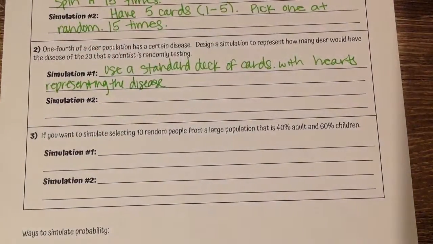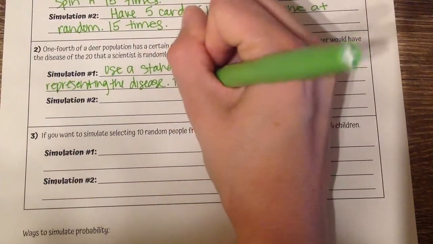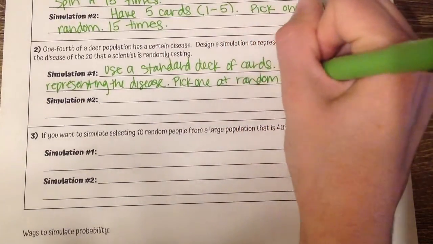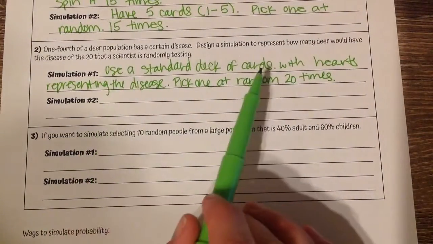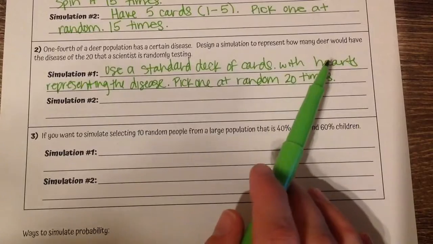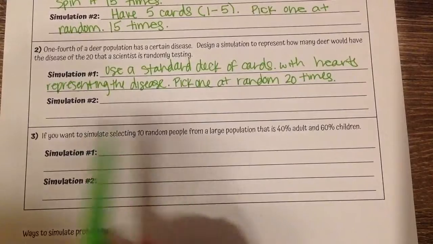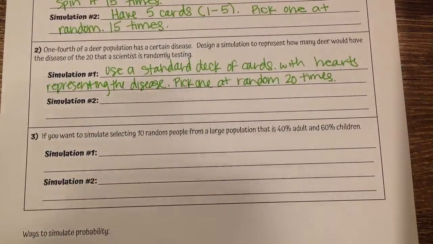So for the 3 other suits, the deer are normal, but if it's a heart that you pull, that represents the disease. And then same thing, pick one at random 20 times. Because there's 4 suits in the deck, we've picked one of those because we're saying that 1 out of 4, 1/4, has the disease. So hearts is 1/4 of a standard deck. Pick at random 20 times to represent the 20 deer that are being tested.